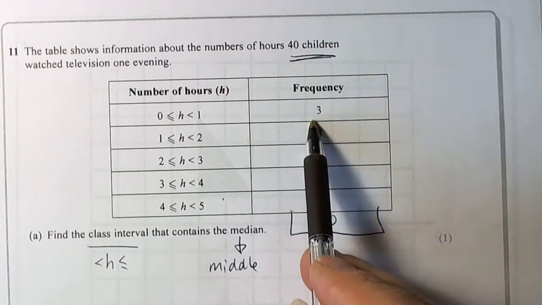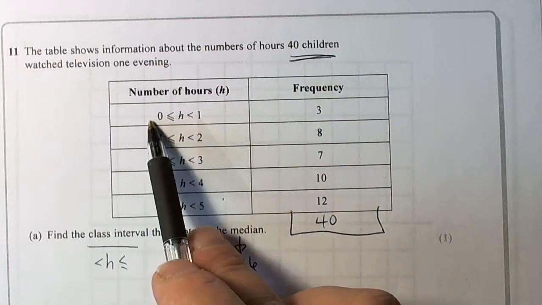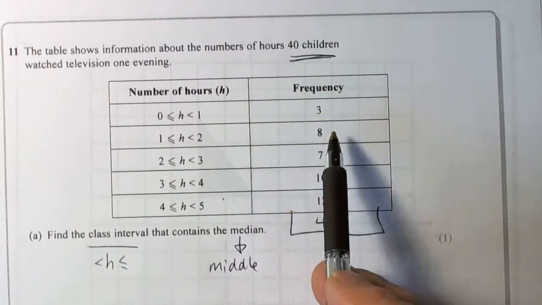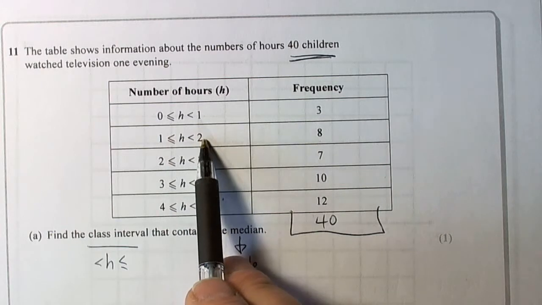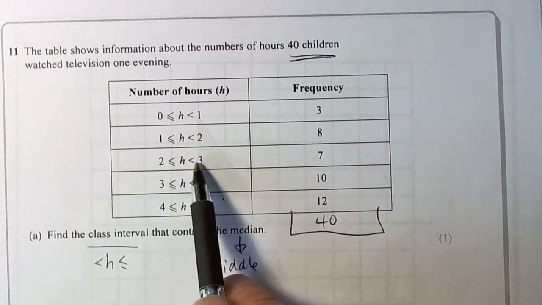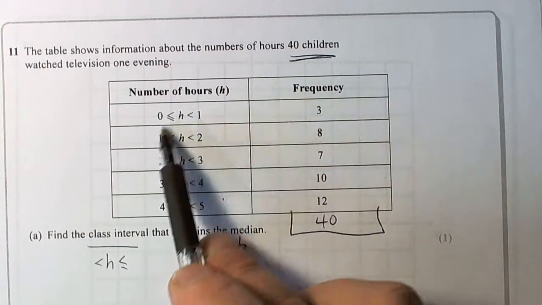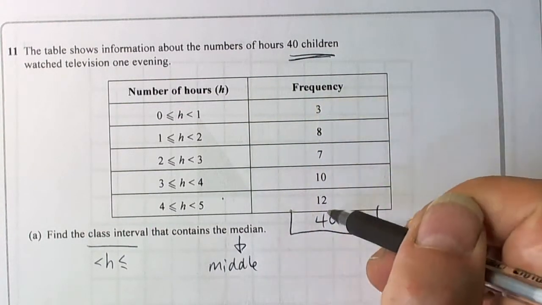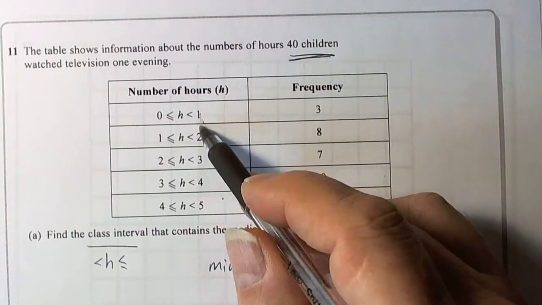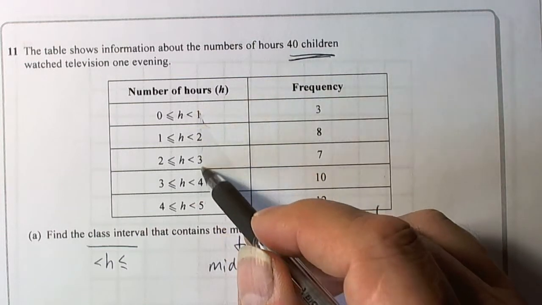We just know that 3 children watch telly between 0 and 1 hour. 8 children watch between 1 and 2 hours. 7 children watch between 2 and 3 hours, and so forth. We don't know the exact numbers, but what we do know is there's 40 children. So they are in size order because of the table going 1, 2, 3, 4, 5.